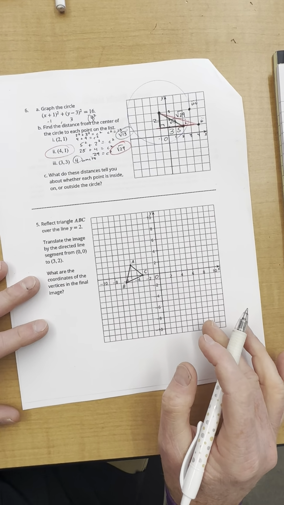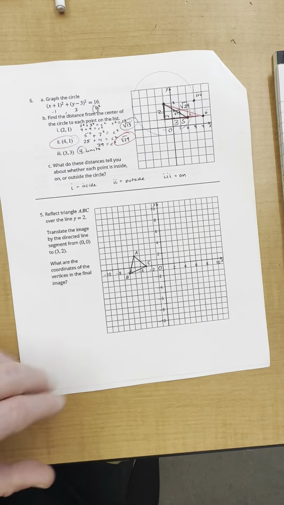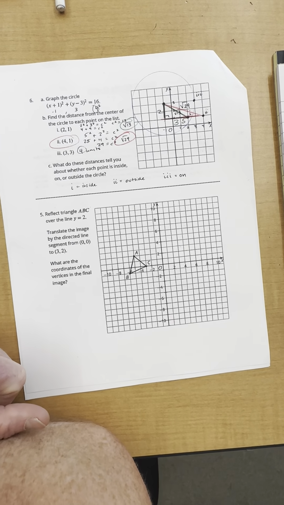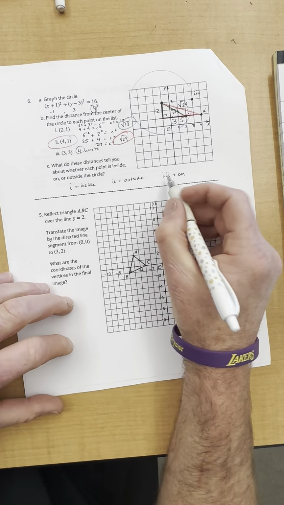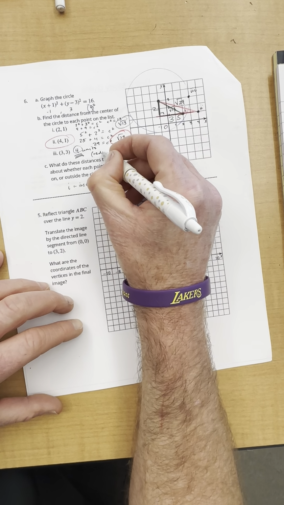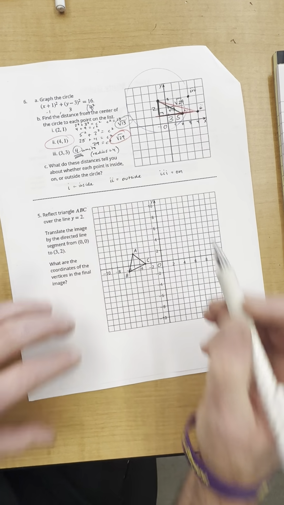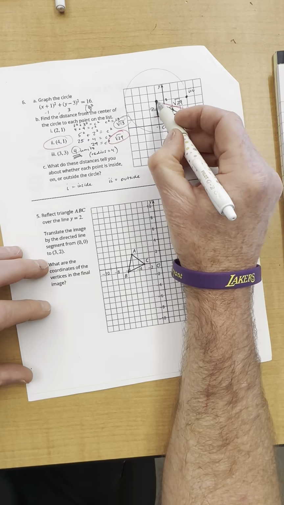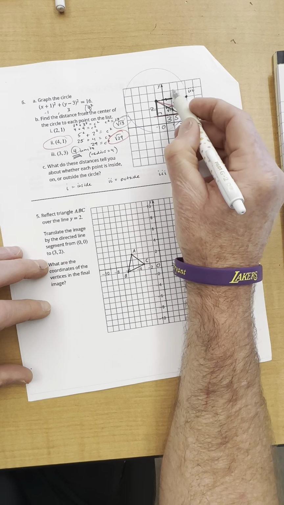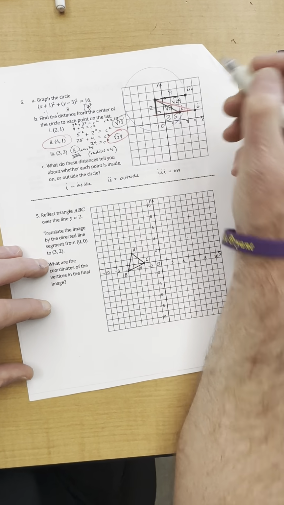And point III is on. Easy. Why do I know III is on? Because it's the same as the radius. The radius equals 4, so that happens to be 4. So that point is on the circle.